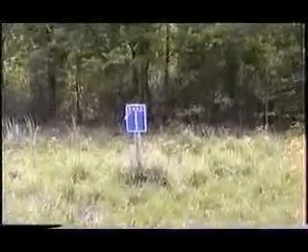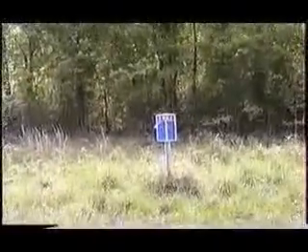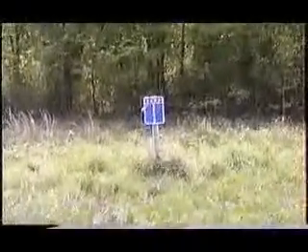Begins a video on test section 134420 on US Highway 17 in the northbound lanes just south of Richmond Hill, Georgia, north of Midway in Bryan County.